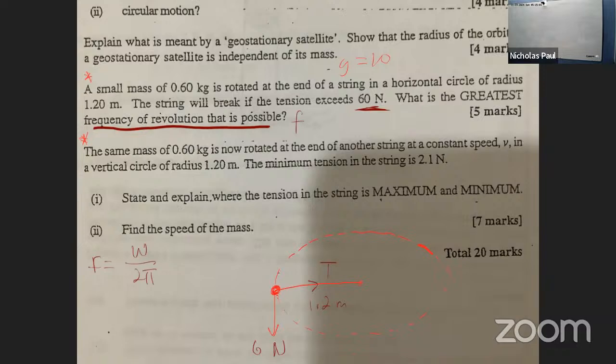The problem is we need to get omega. So how do we get omega?